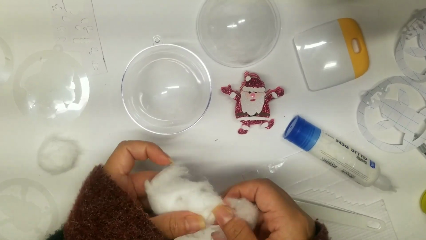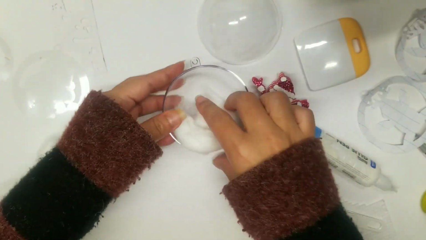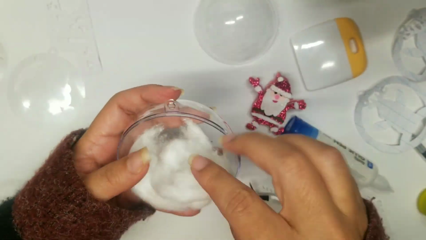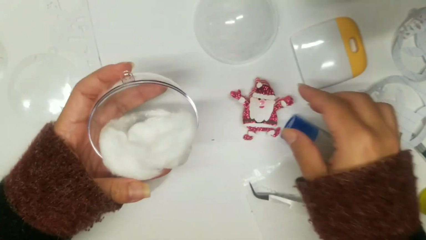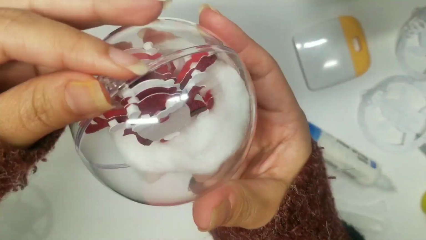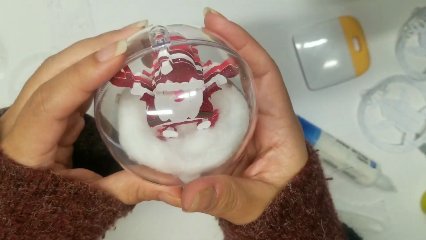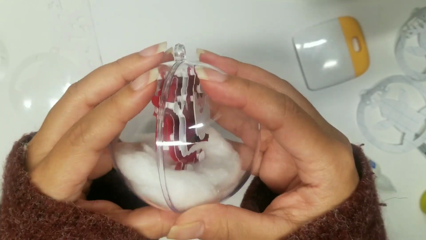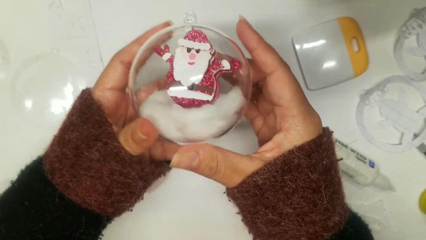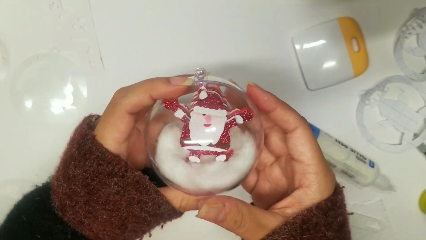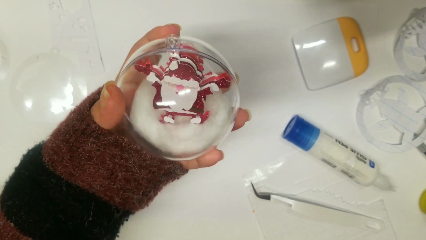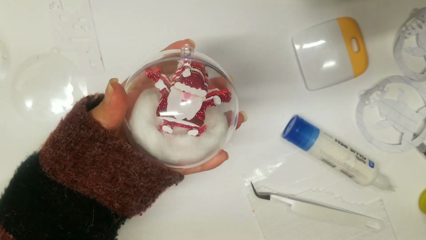Now I'm gonna do the same that I did with my winter landscape, and I'm adding cotton again to make it more stable. That way my Santa Claus won't move anymore. And here we go. We can see here the Santa Claus looks so cute, like he's on top of a big cloud also. I love Christmas, definitely.